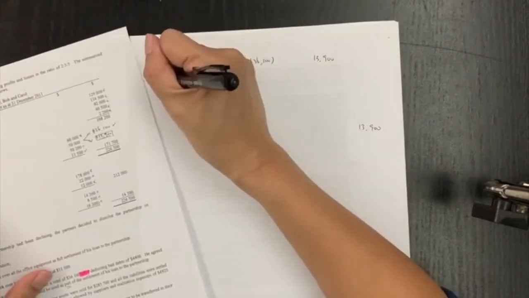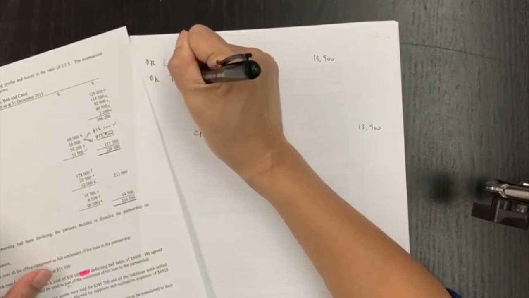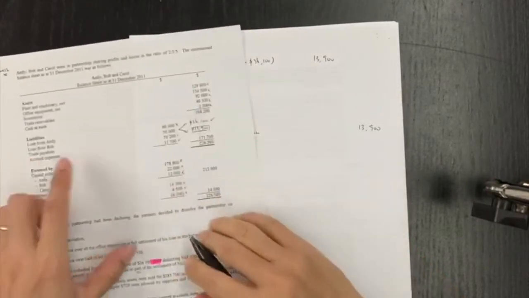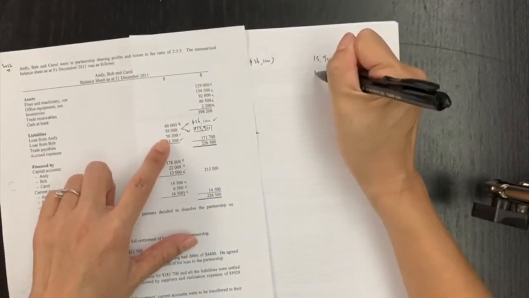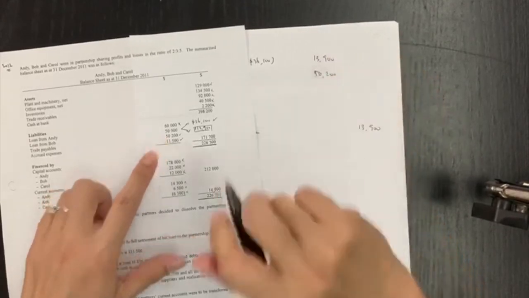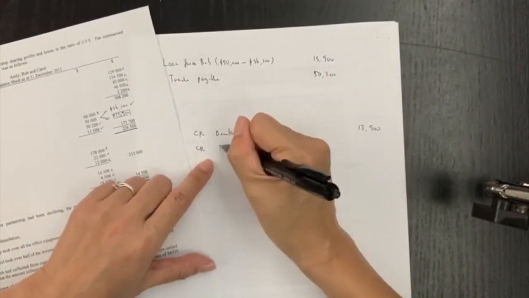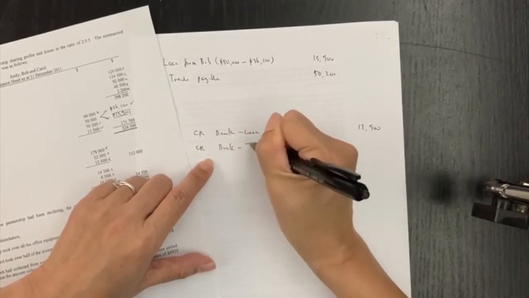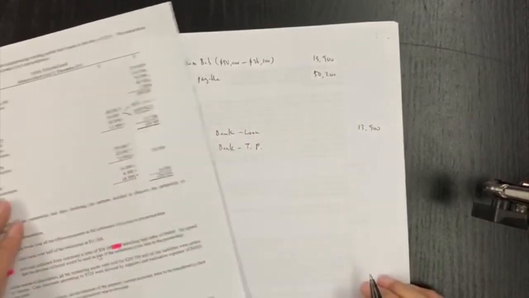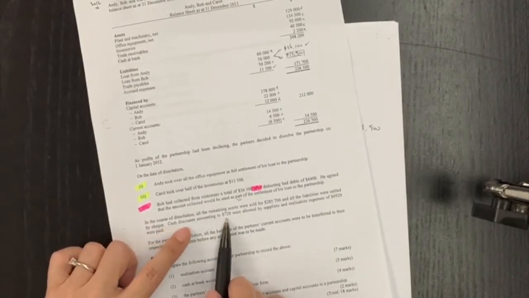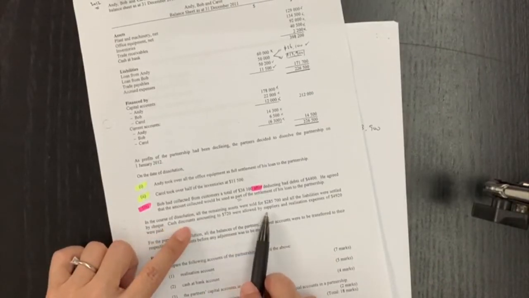We need to cancel. So debit trade payable, and the original amount is 50,200. Okay, so how do we settle trade payable? Also by paying by check. So this is trade payable. But according to the information here, we will get a discount allowed by suppliers.